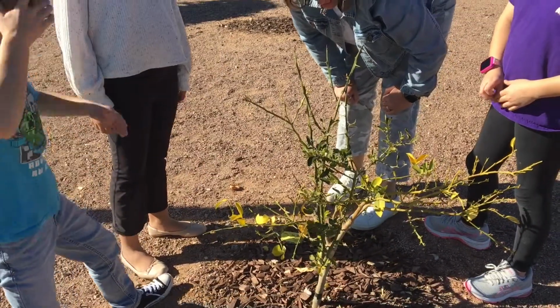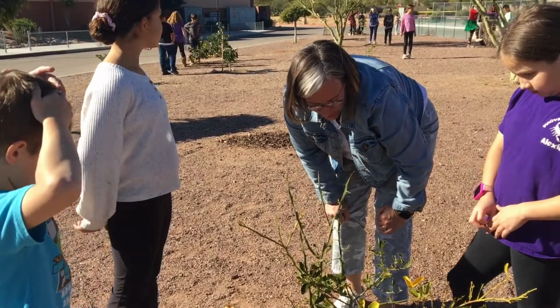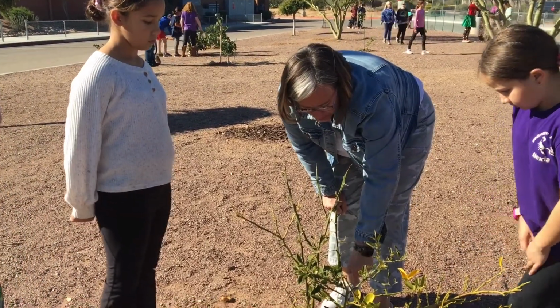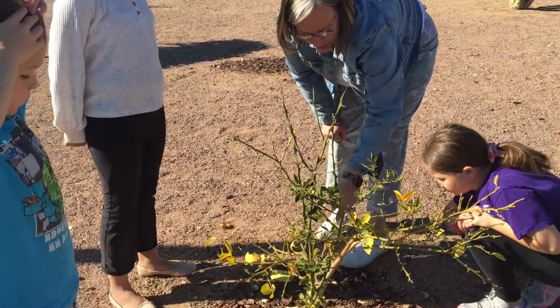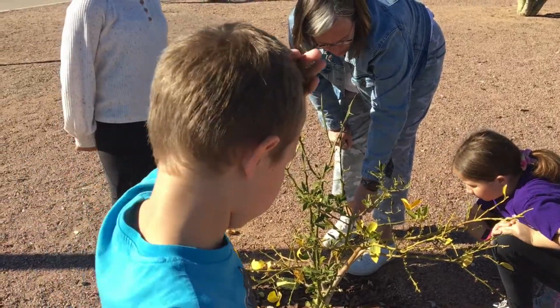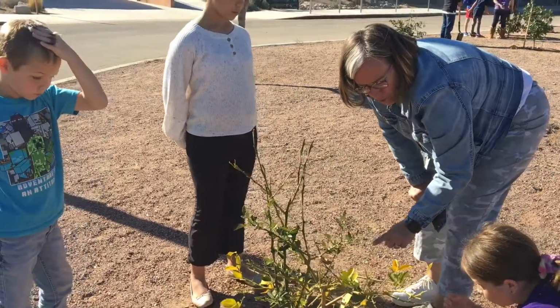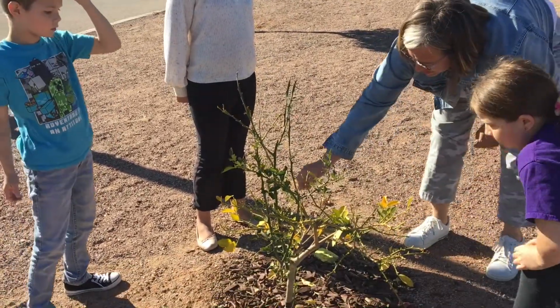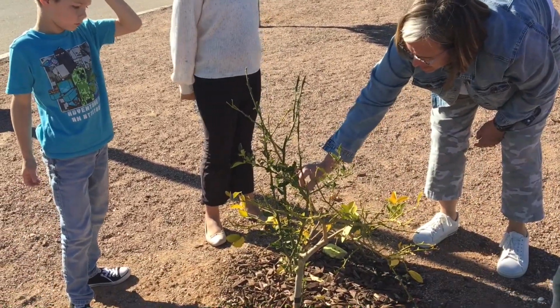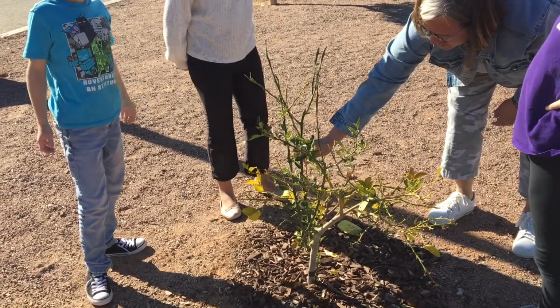I think what you guys need to do is look up whether or not we should keep the flowers on here, because right now the flowers are going to be taking all the water. So we need to find out if we should keep the flowers on or if we should take them off, since we're having so many problems with our leaves. And yes, I think something ate them. Did you see how the stems are just gone?